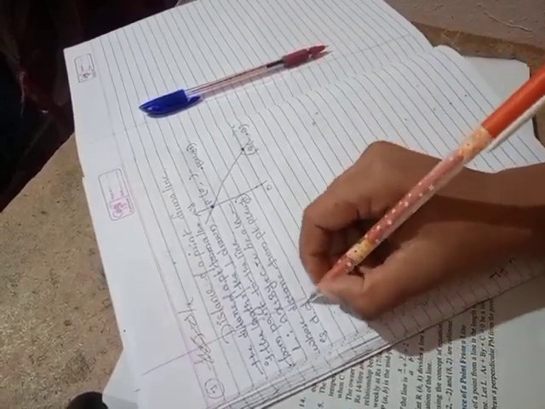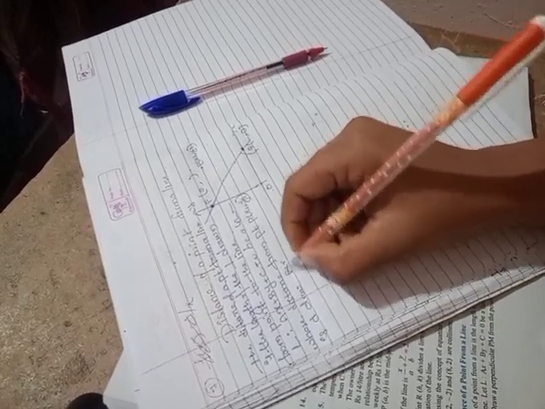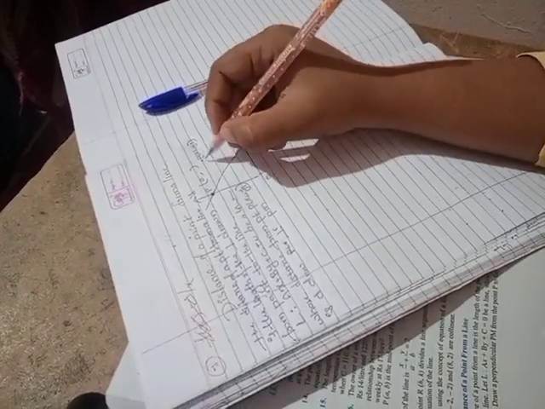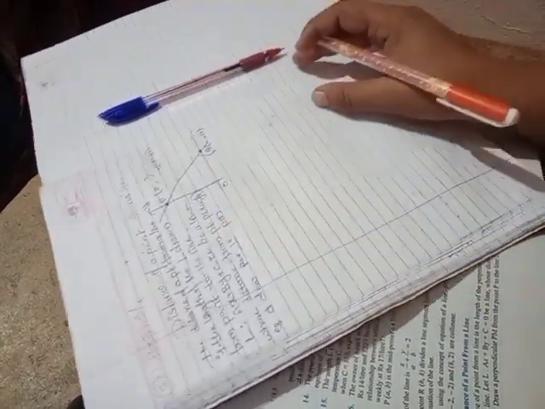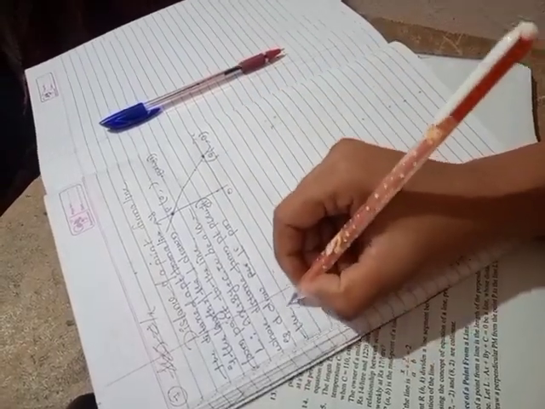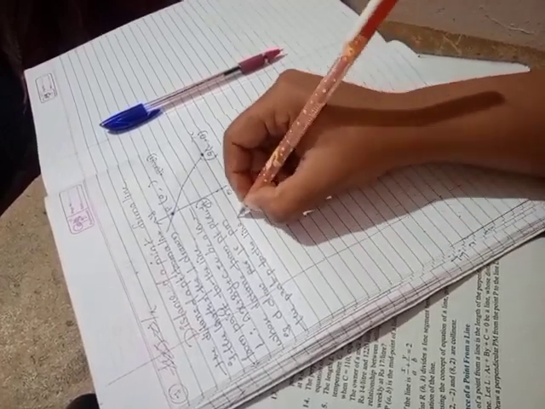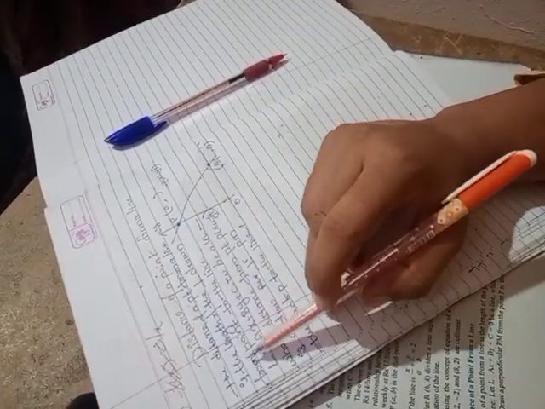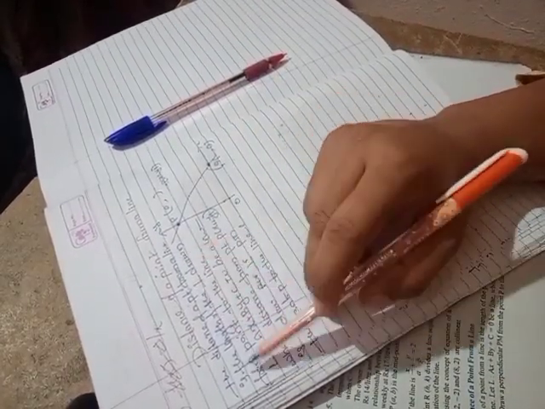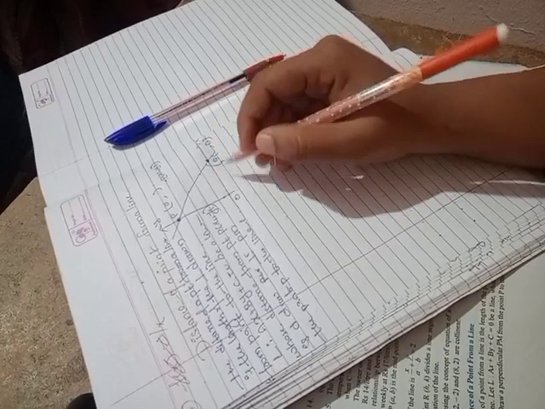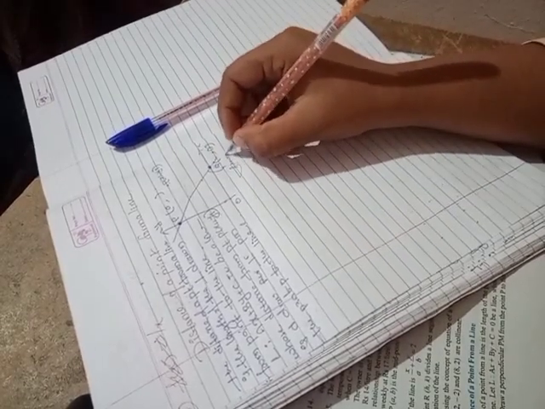Now draw a perpendicular PM from the point P to the line L. The distance of a point from a line is the length of the perpendicular from the point to the line. The line equation is ax plus by plus c.